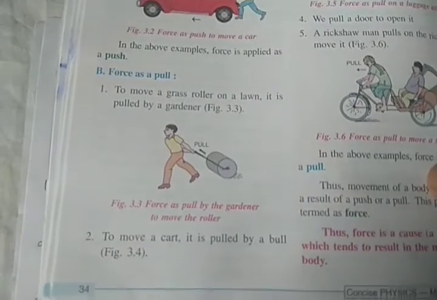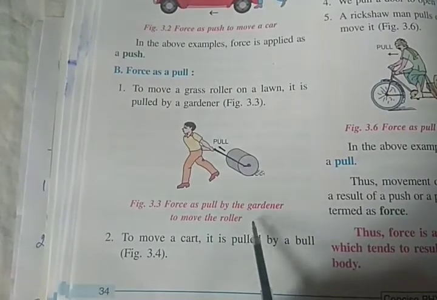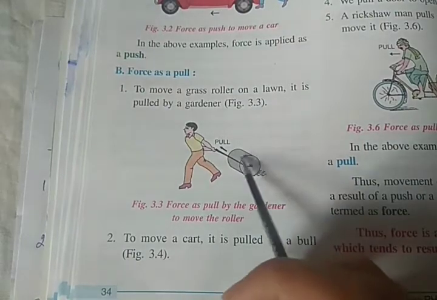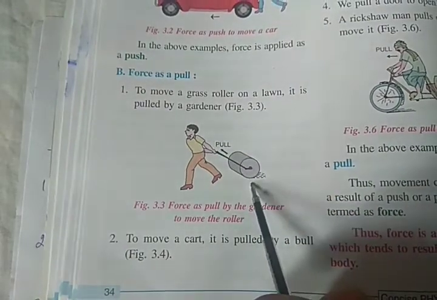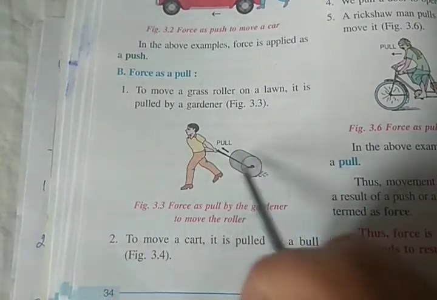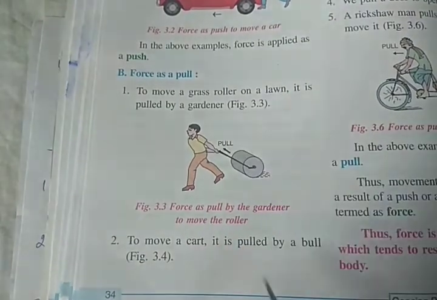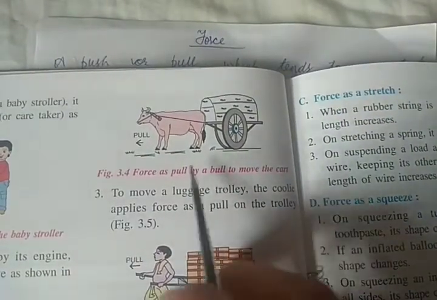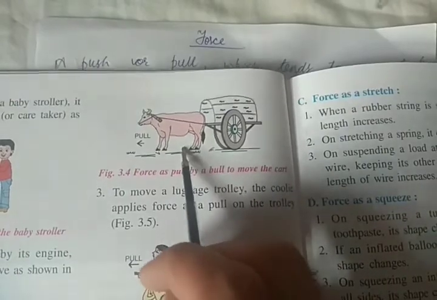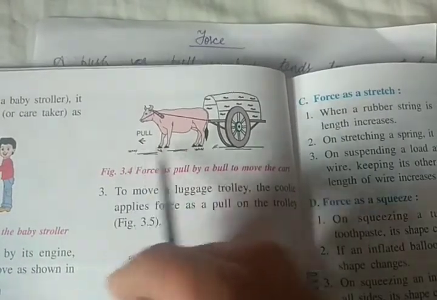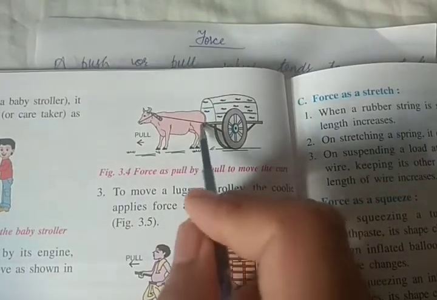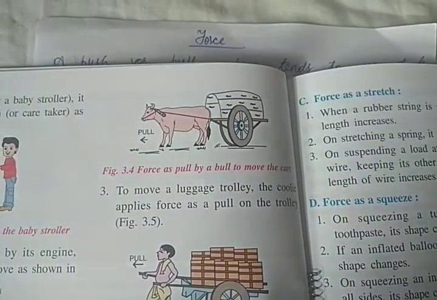Now force as pull. It's a garden roller. I don't know whether you've seen people do this or not, but you have a garden roller like this. You can either pull it or you can also push it. So we are applying a force. Bullock cart. This is what happens. This bull pulls this bullock cart, or it could also be horses. So horses will pull the cart.